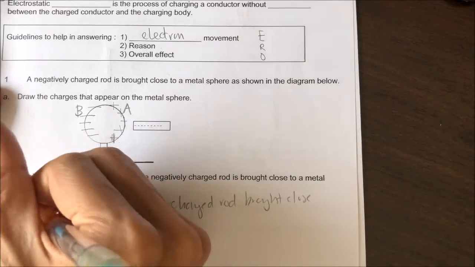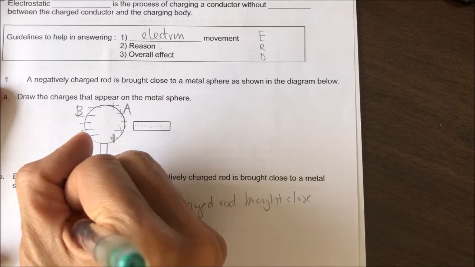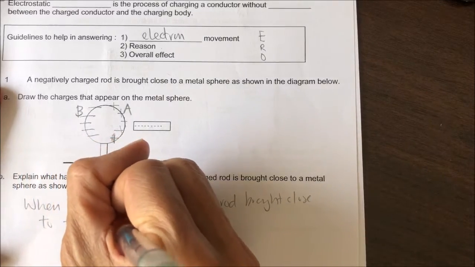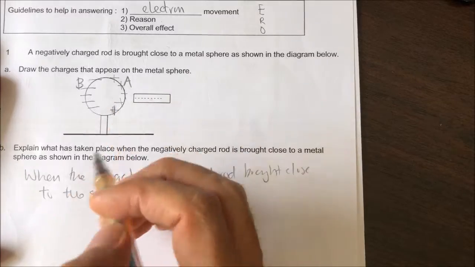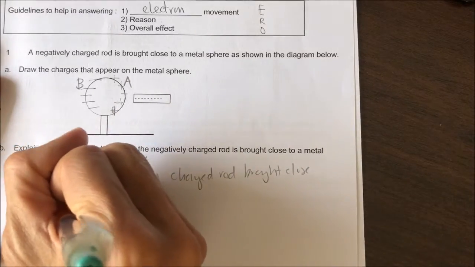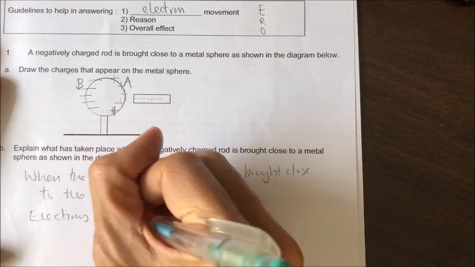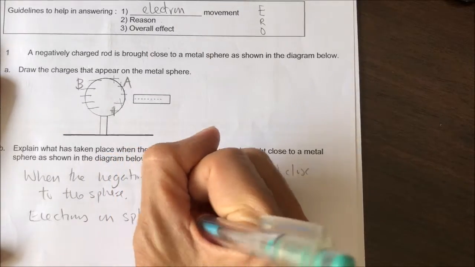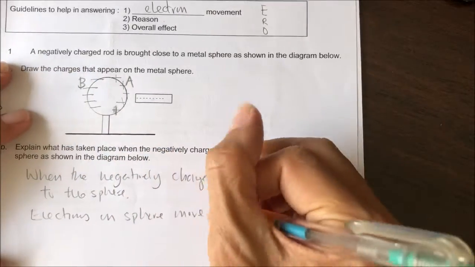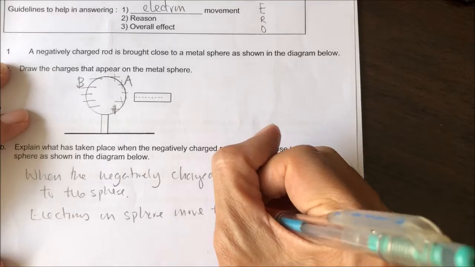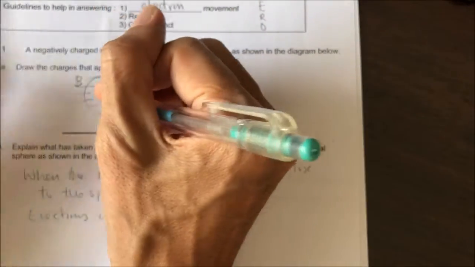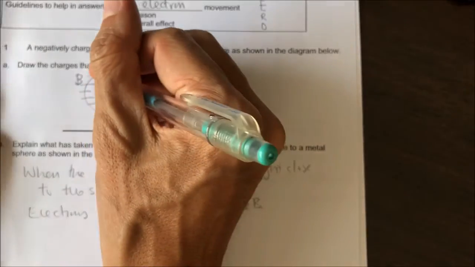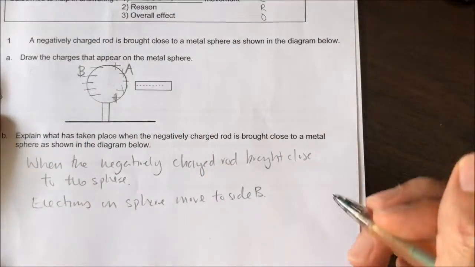Not getting the answer yet. What happens next? Okay, what happens? We talk in terms of electron movement. Okay, you will say that the electrons on the sphere move to the left side, or you can just say side B, right? So talk about electron movement or the negative charge particles. Okay, the negative charges move to the left side. Okay, that's what you say.